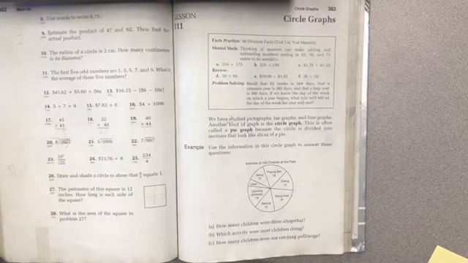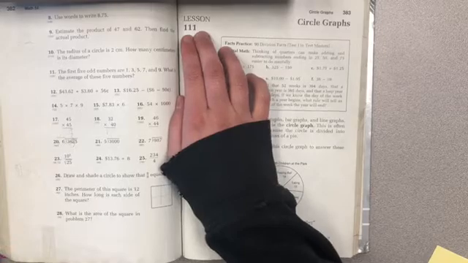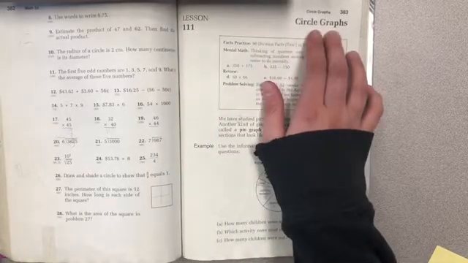Morning, 4th grade. Today I wanted to talk to you about your math lesson for today and tomorrow. It's lesson 111 on circle graphs. So let's go ahead and read this lesson first.